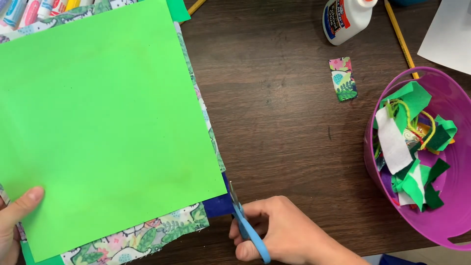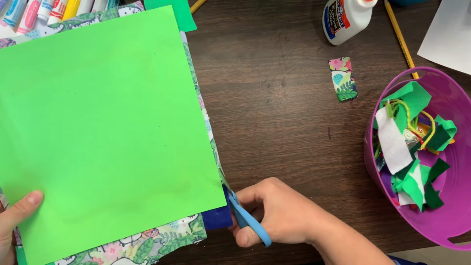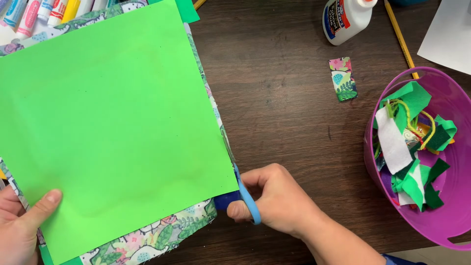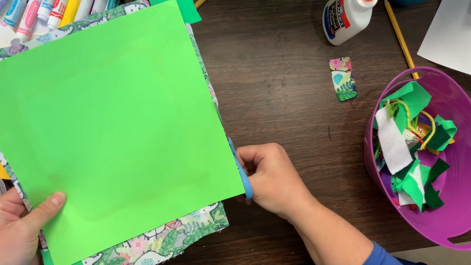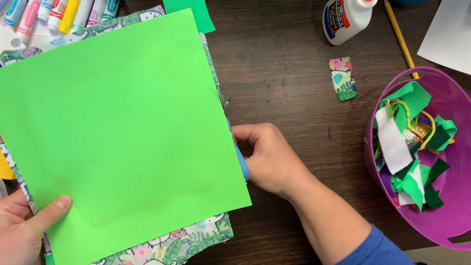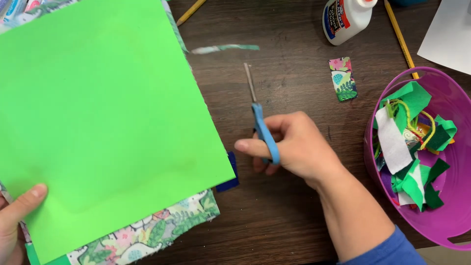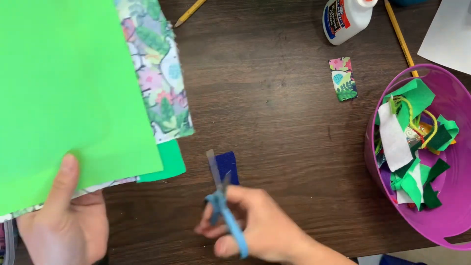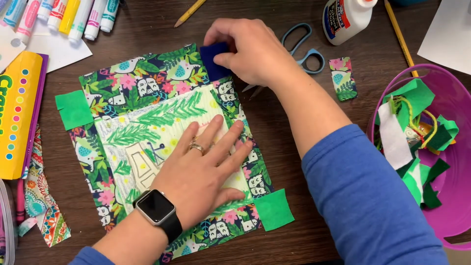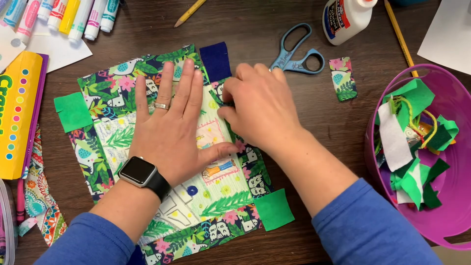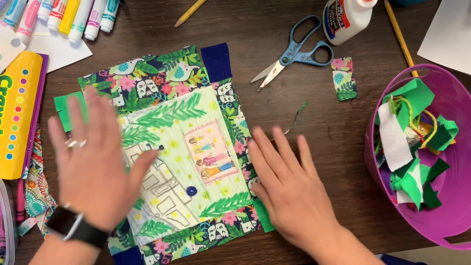Don't try to do this while it's still wet, because it really won't work very well. But I can come and I can trim off those extra pieces, okay, until it's all done. I'm going to wait until mine is dry a little bit more, and then I'll come back and trim off those extra pieces.